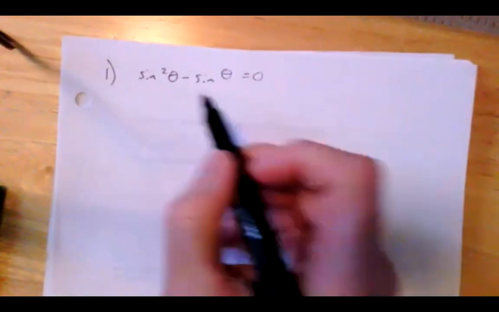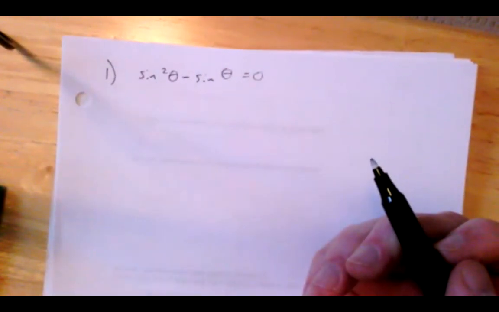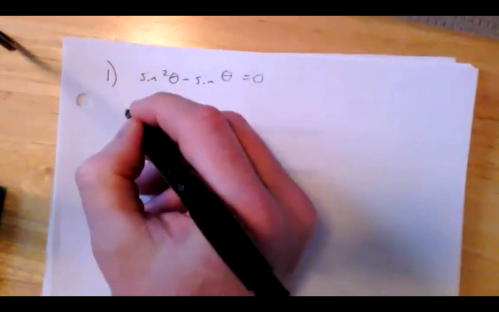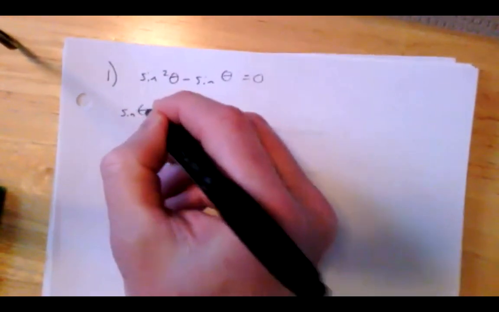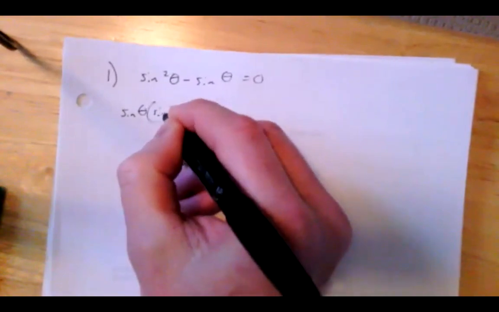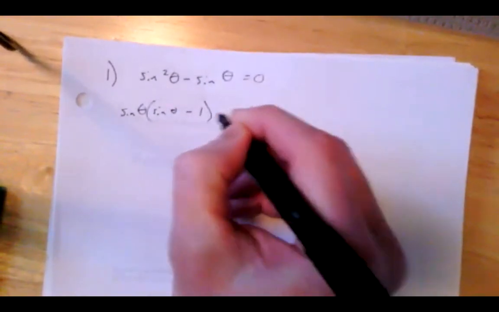In this case, think of this as x squared minus x. So I'm going to factor an x out: sine of theta times sine of theta minus 1.